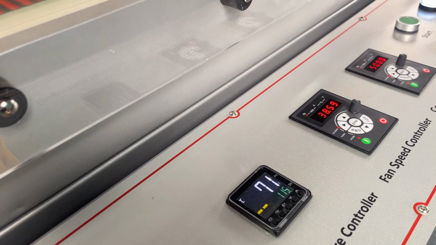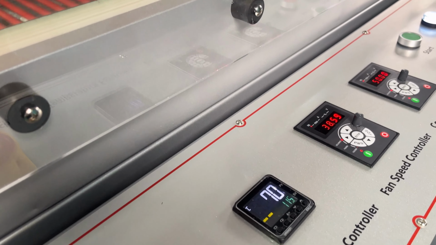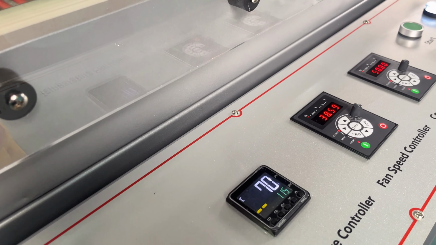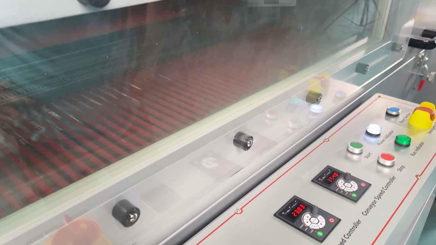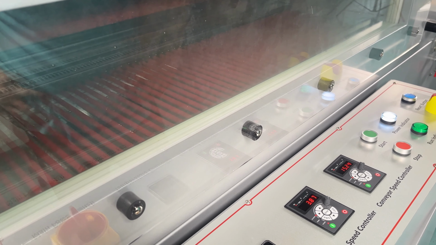Now we go back to the control panel. The temperature has dropped from 80 degrees Celsius to around 70 degrees Celsius. Once it goes below 70 degrees Celsius, the machine will automatically stop for safety. The conveyor will stop, and all lights will turn off. The machine is now fully stopped.